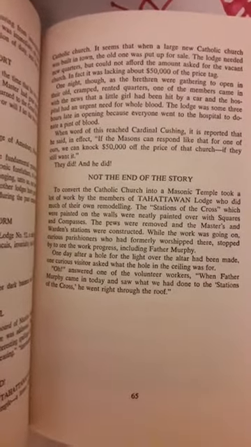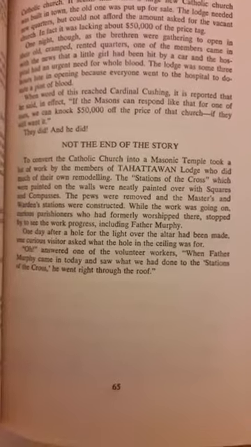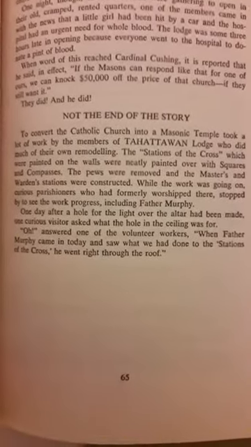Creatures of Comfort, Not the End of the Story. To convert the Catholic Church into a Masonic temple took a lot of work by the members of the Tahawatawan Lodge, who did much of their own remodelling. The Stations of the Cross, which were painted on the walls, were neatly painted over with the square and compasses. See them, square and compasses? They put them everywhere. The pews were removed, and the masters' and wardens' stations were constructed. While the work was going on, curious parishioners who had formerly worshipped there stopped by to see the work in progress, including Father Murphy. One day, after a hole for the light over the altar had been made, one curious visitor asked what the hole in the ceiling was for. "Oh," answered one of the volunteer workers, "when Father Murphy came in today and saw what we had done to the Stations of the Cross, he went right through the roof."